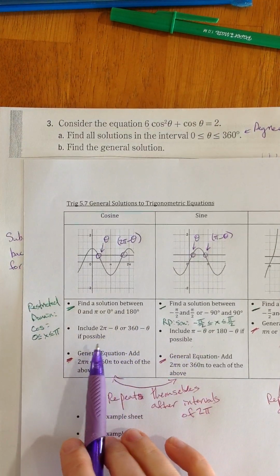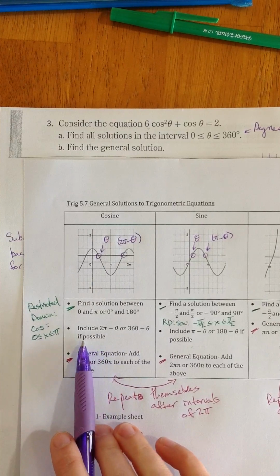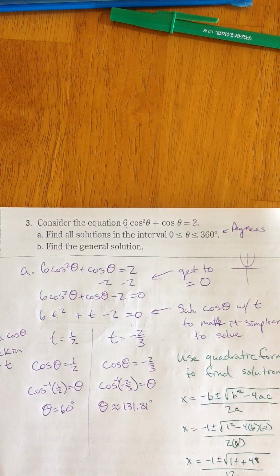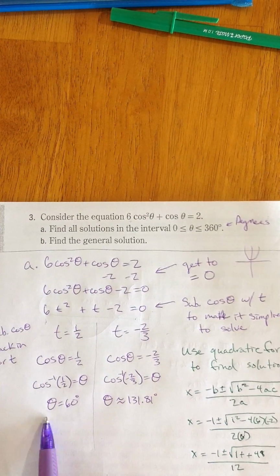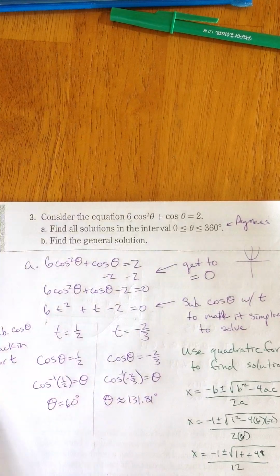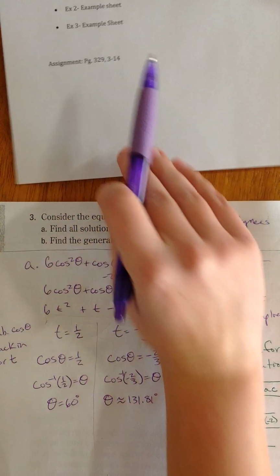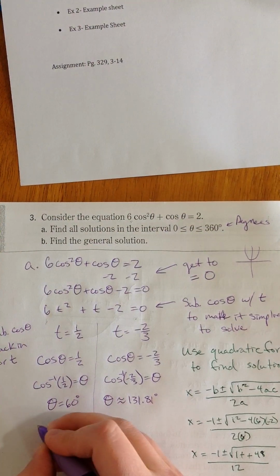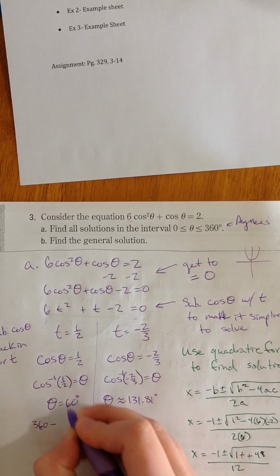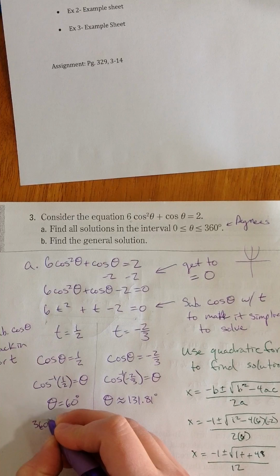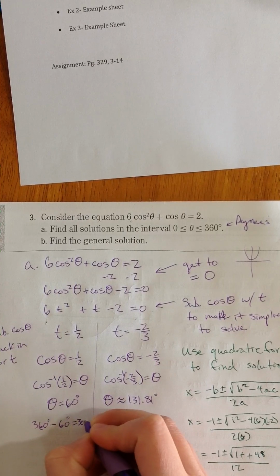So then from here, we have to do the same thing we were doing before when we had the sine stuff: we have to include our second values. Because this is a different style of equation, you're going to have more than just two solutions. You're actually going to have 4 solutions, because you're going to want to take each of these thetas we just found and do 2 pi minus those thetas, or in this case 360 minus your 60, and those are both in degrees, which would give you 300.